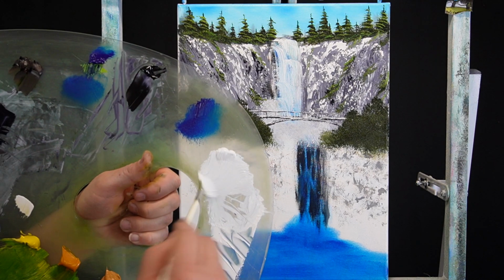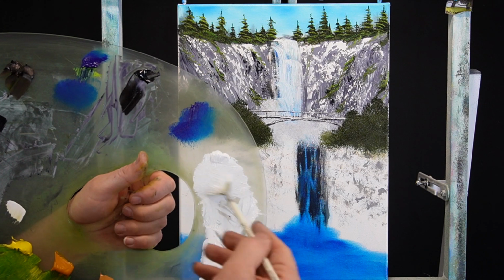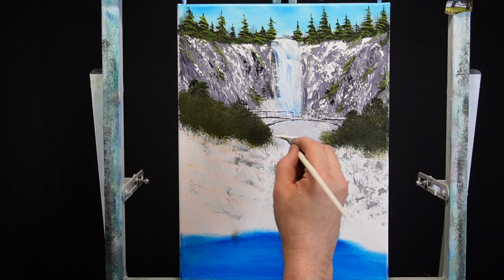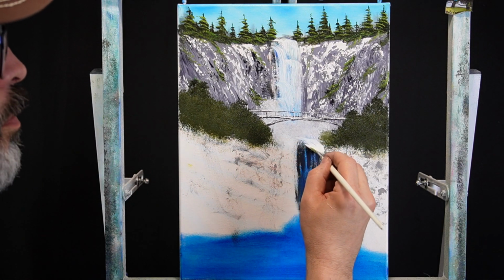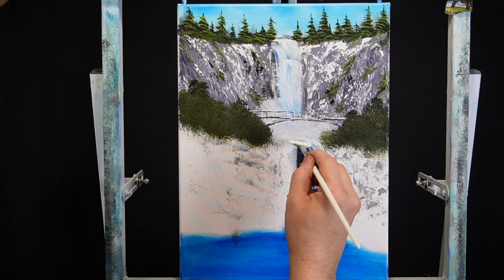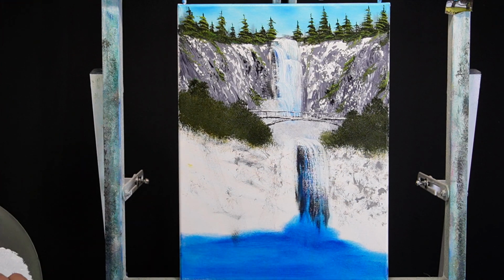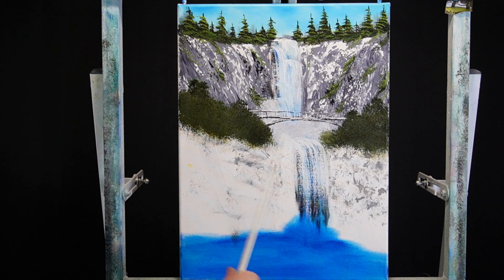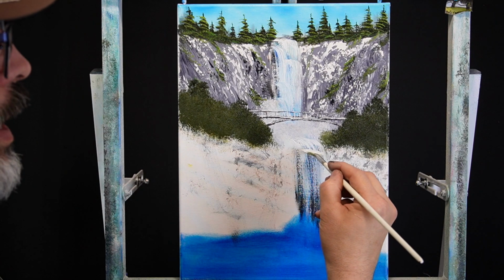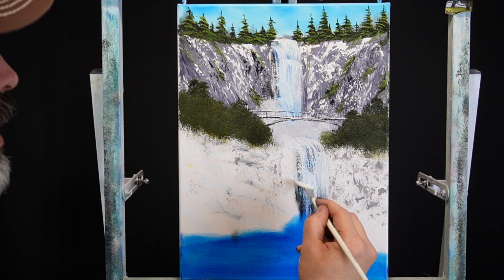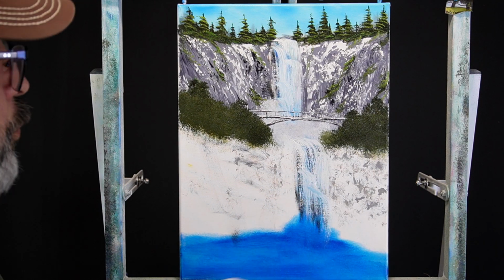Liquid white, just a touch of the titanium white, and see that black gesso adds the shadows in there, and this is just the highlights. And then if you want to, you could add a couple of these little secondary bumps and lumps.